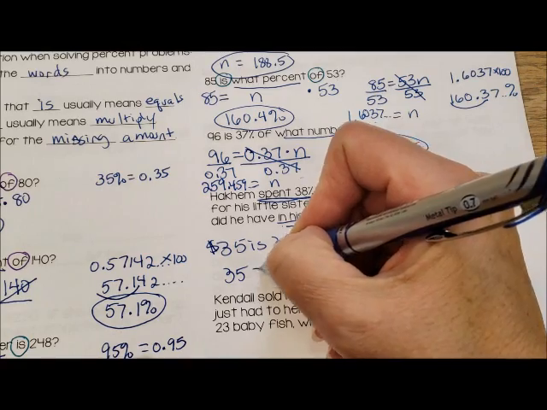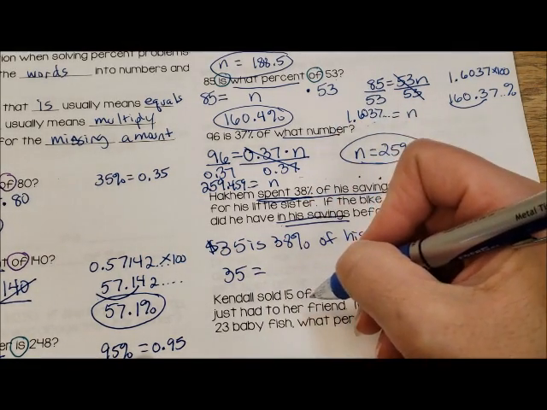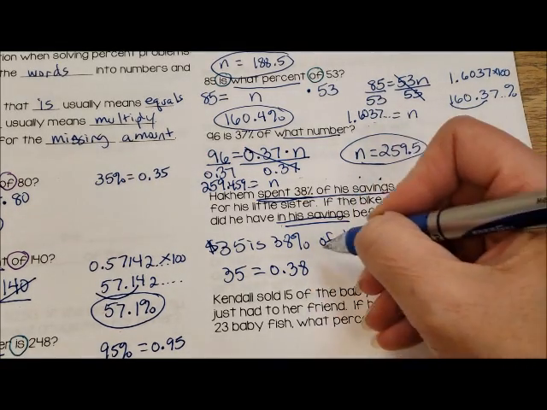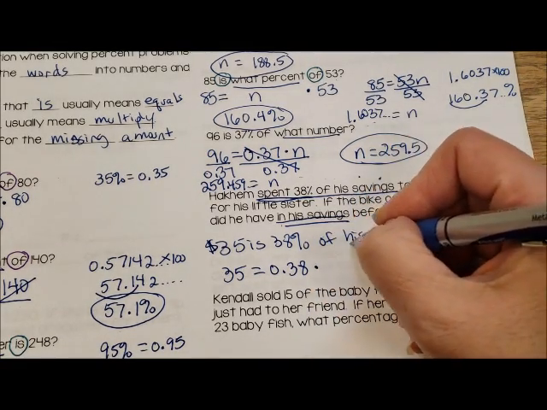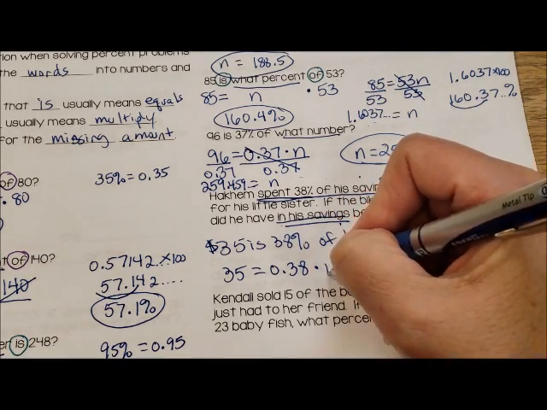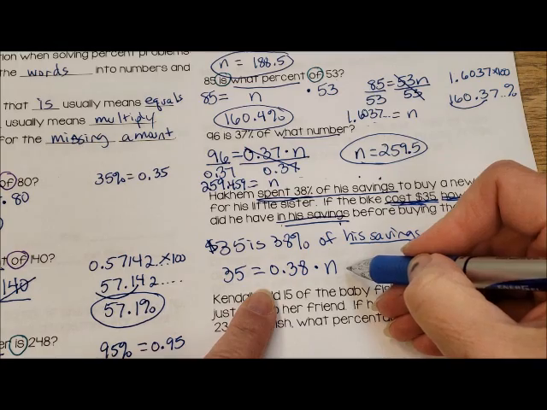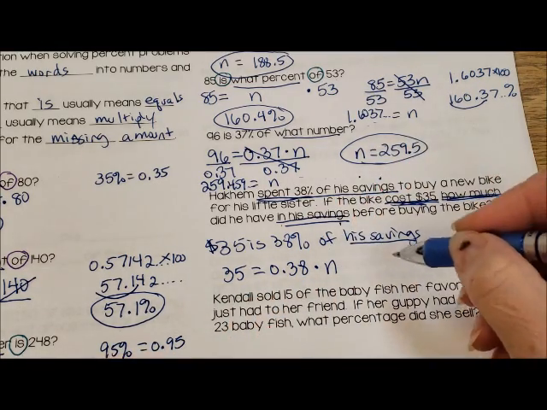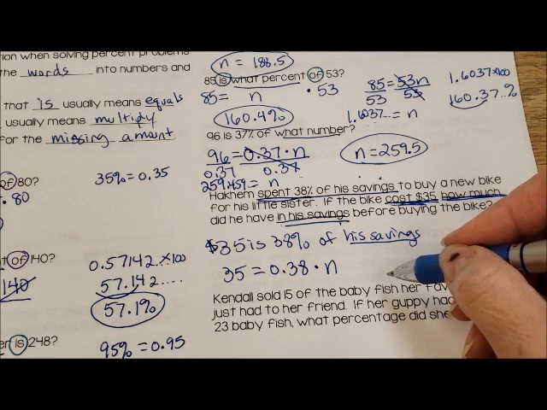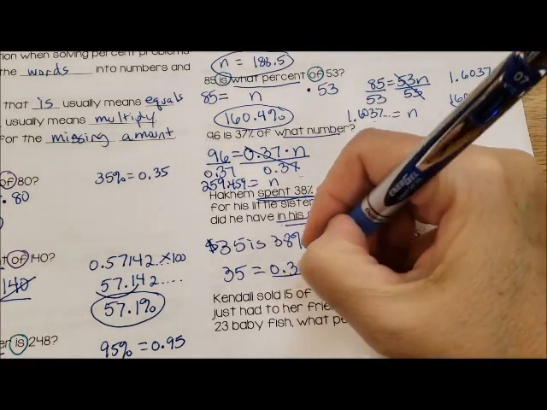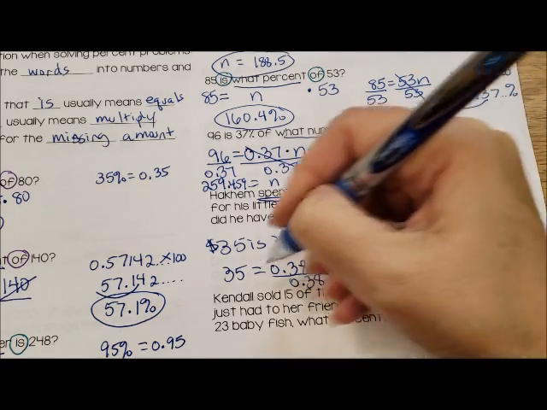35 equals 38%. I'm calculating with a percent. I need to change it to its decimal form by dividing it by 100, times his savings. That's what we want to know. How much in the savings? So that's our variable. Now we have our simple equation. To find our n, we're going to divide by 0.38 to get our answer. So we're going to take and divide by that 0.38.